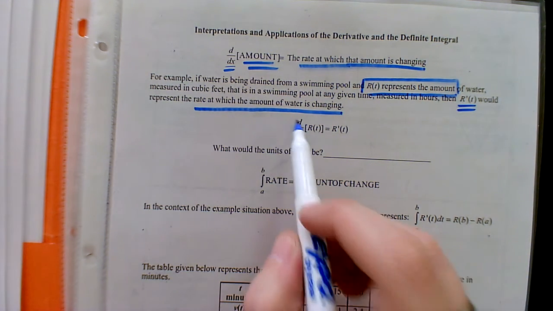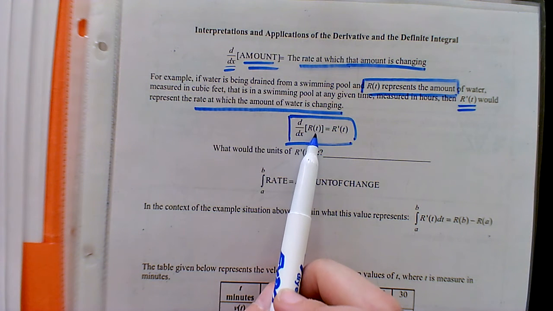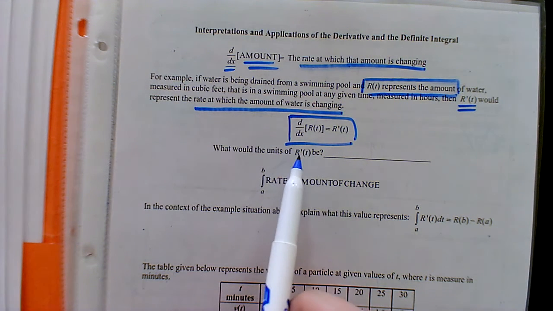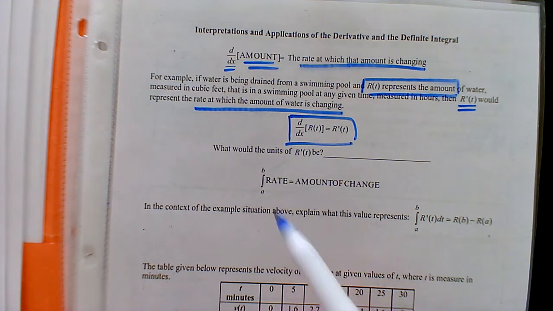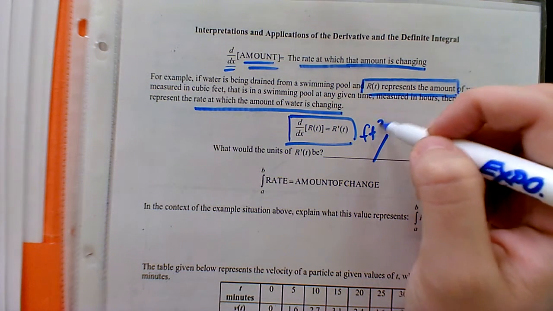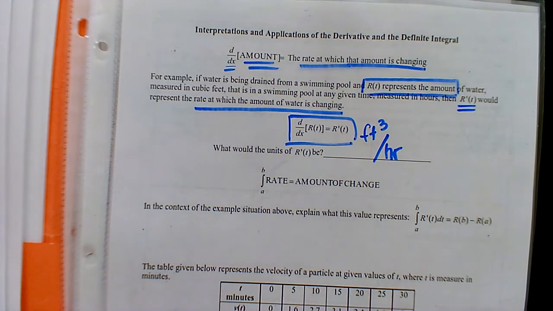So we can represent that statement mathematically. The derivative of the amount of water is R prime of t, the rate at which the water changes. What would the units of that derivative function be? We're talking about a rate, so we're going to need some type of per unit. Yeah? Feet cubed per hour squared. That would be an acceleration. Just a rate, right? Just a rate, like miles per hour, feet per second.